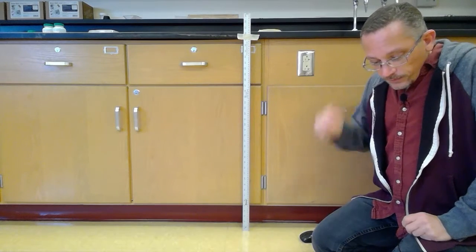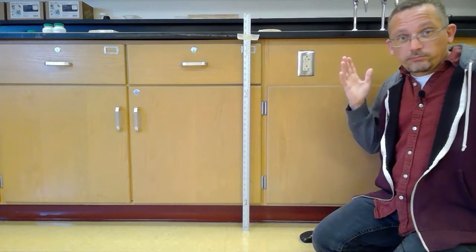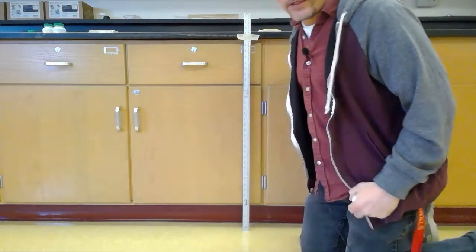The second one, it says use a scale to measure the mass of your ball. So depending on your ball, I have a scale right over here. I'm going to measure the mass. You might not be able to see it on the camera.